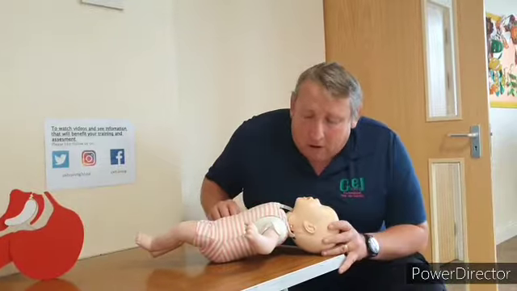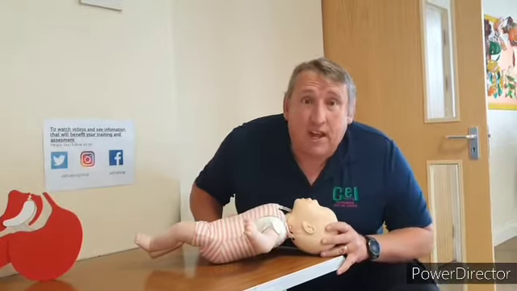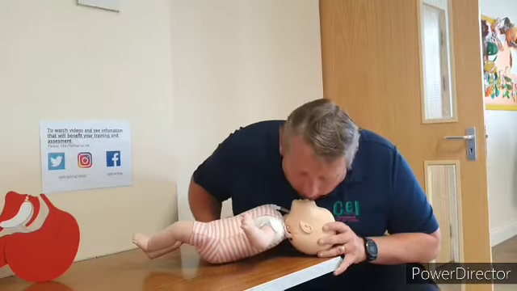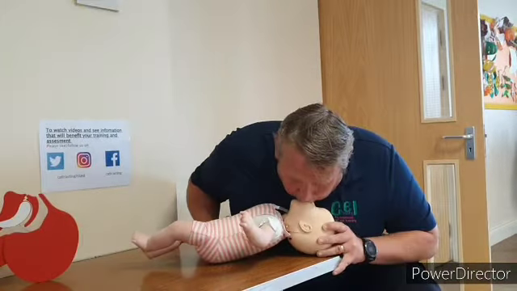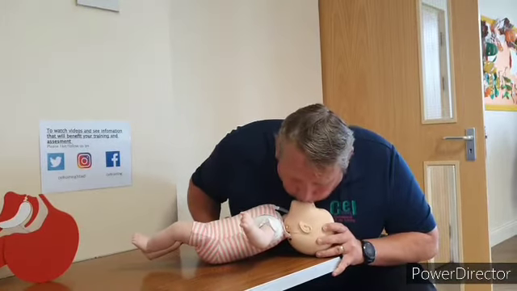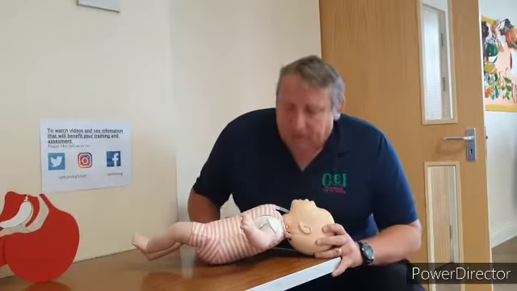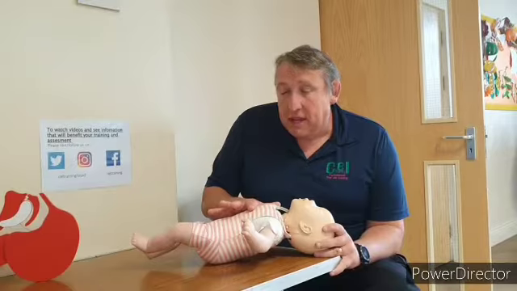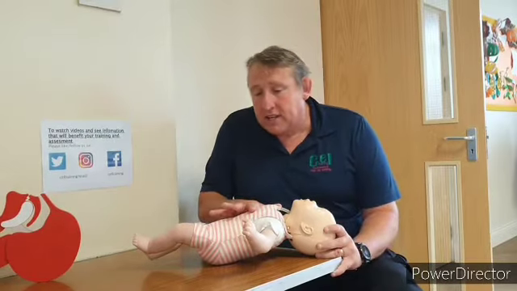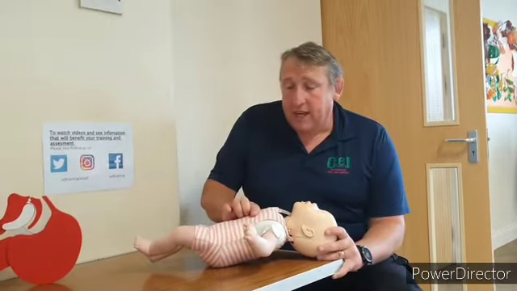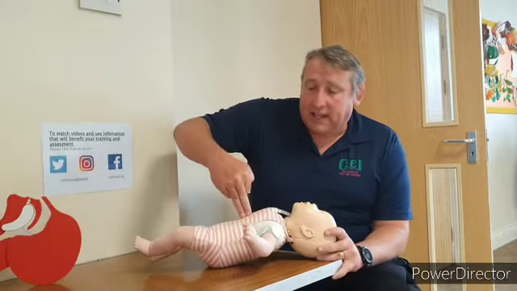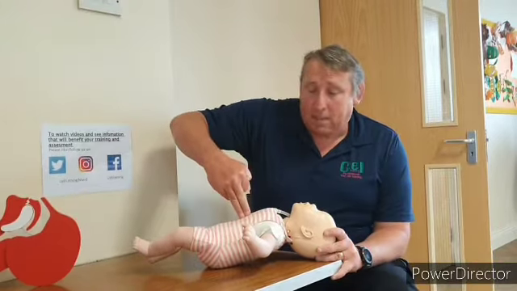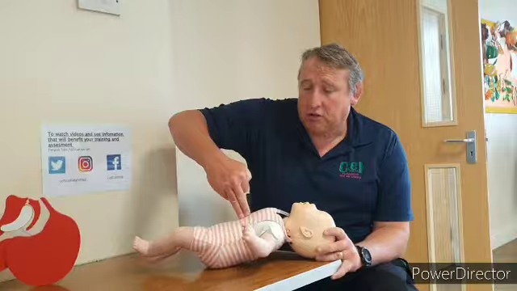Mouth over the baby's mouth and nose, and we're going to give 5 rescue breaths. You're going to find the nipple area or underneath the armpits, a fine line, 2 fingers next to it, so your fingertip pads are going from the nose to the groin.